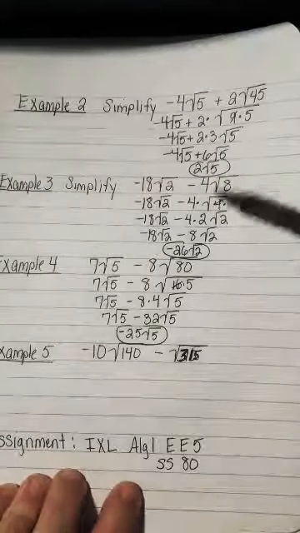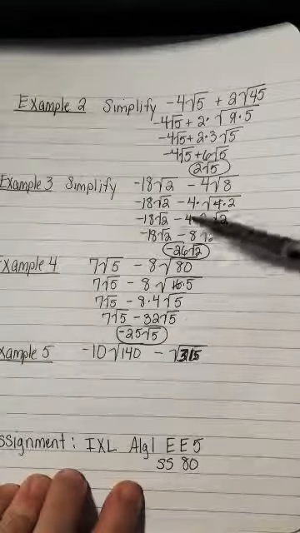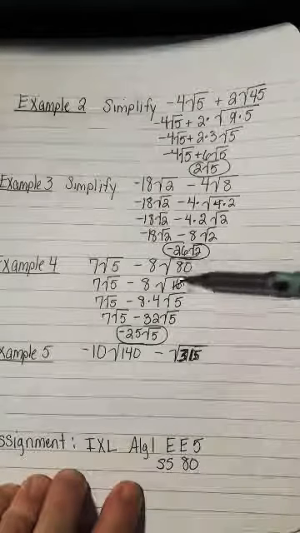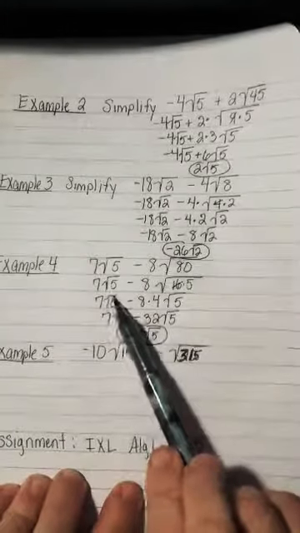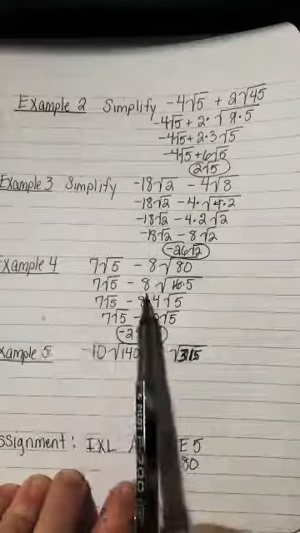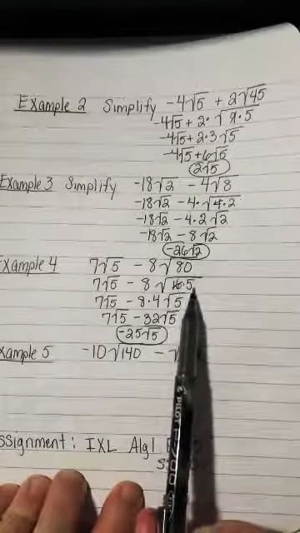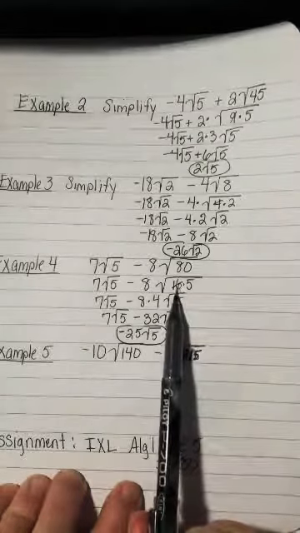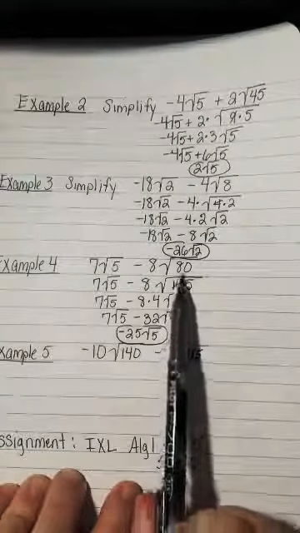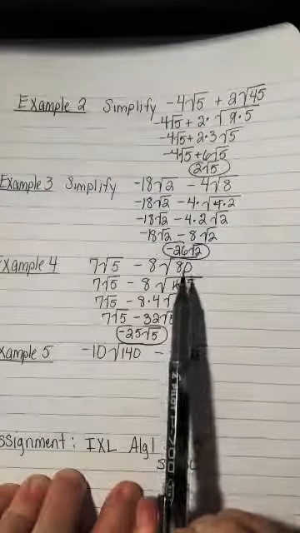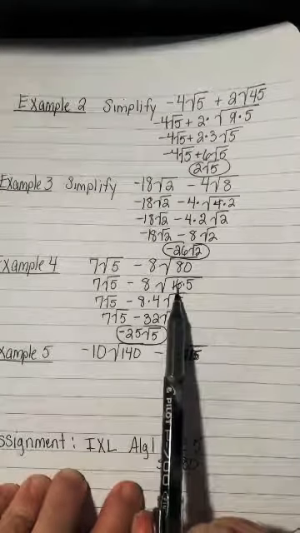Now, for those of you that did not get it, I'm going to go back and talk through it for just a second. So we've got this 80 that has to be simplified. So we have 7 on the square root of 5 minus 8 on the square root, and then I changed 80 to 16 times 5. Now, the reason I chose 16 is you have to choose the largest perfect square that will divide into 80. 4 also divides into 80, but 4 is not the largest, 16 is.